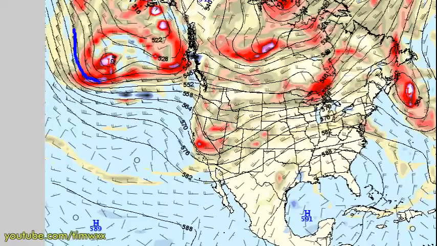Another area of channeled flow right here. So that's another segment of the polar front jet. So if we draw that out, we're going to come out with something like that right there.